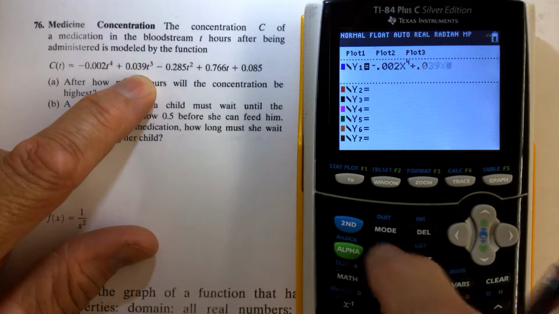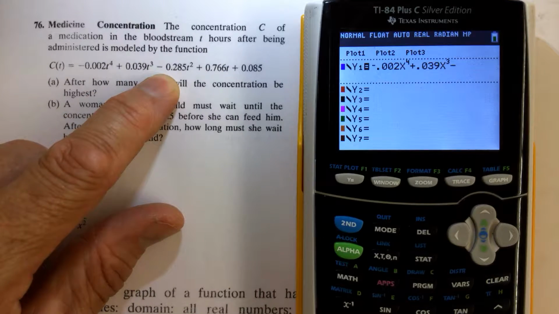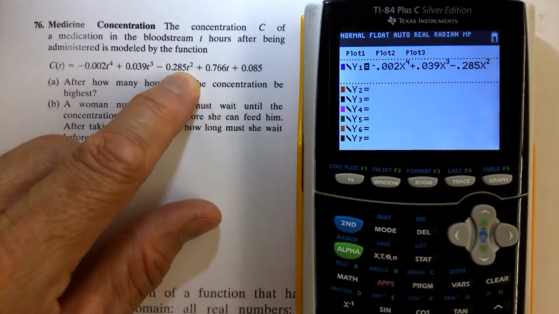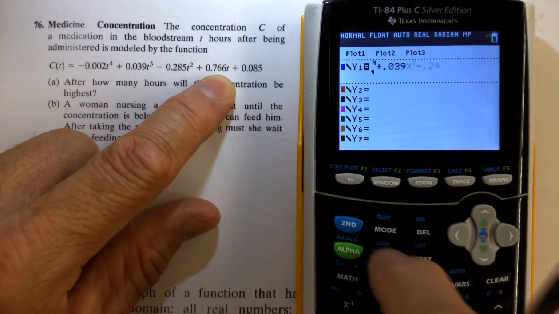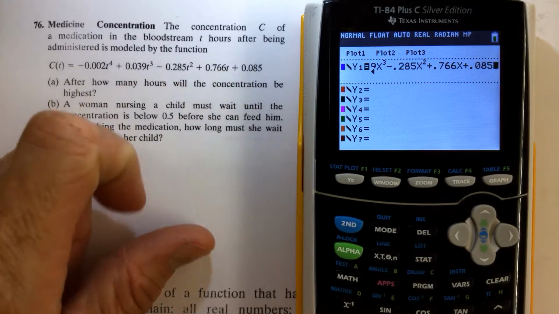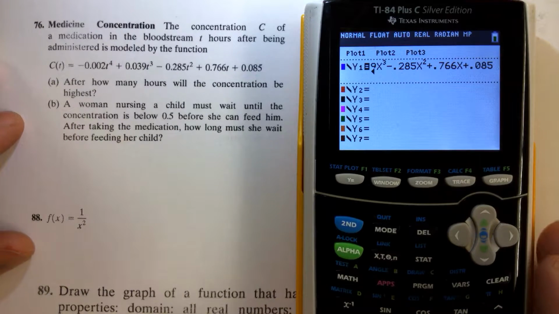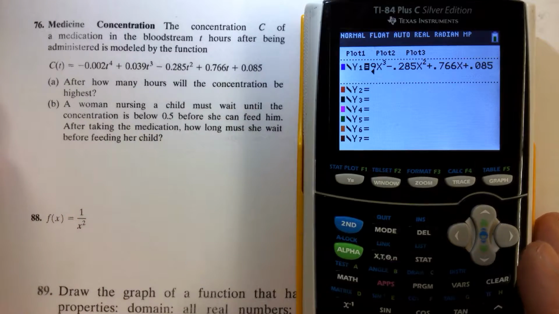0.039 multiplied by x raised to the 3rd power, minus 0.285 x squared plus 0.766 x plus 0.085. So there's our function, and it represents the concentration of a medication in the bloodstream t hours after being administered. And so the question is about, after how many hours will the concentration be the highest?